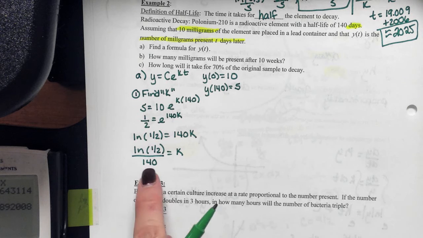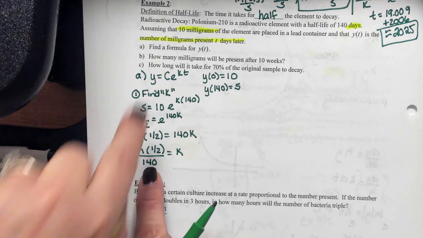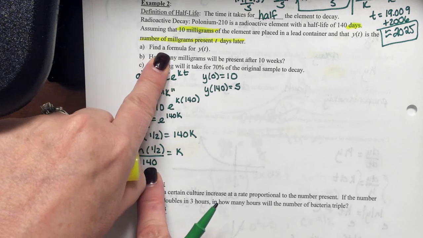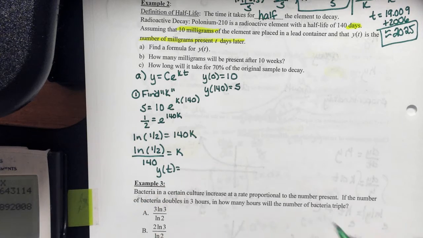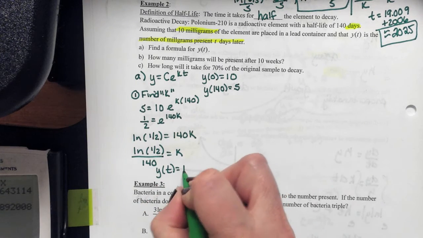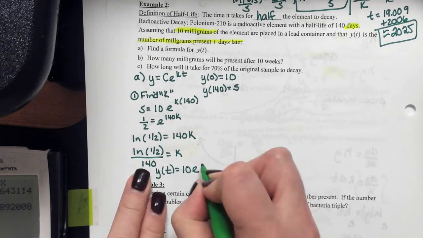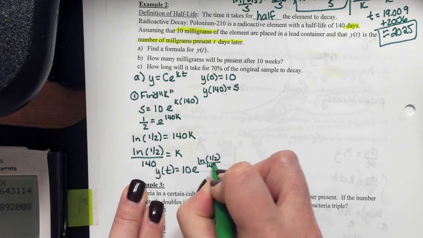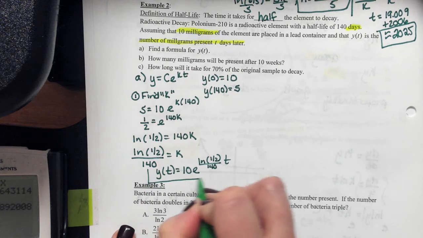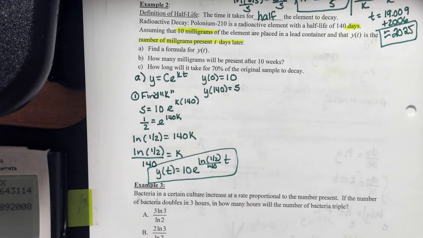Then I'm going to divide by 140, so the natural log of 1/2 divided by 140 is equal to k. So now that I know what my k value is, I can set up my formula or my equation for y of t. So y of t is equal to that initial amount of polonium, which was 10, times e raised to the natural log of 1/2 divided by 140 times t. So any questions on finding y of t?